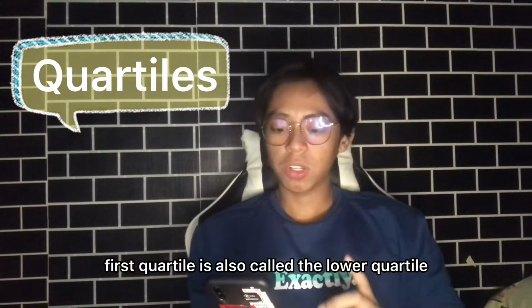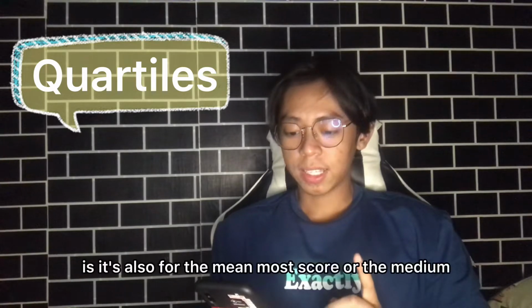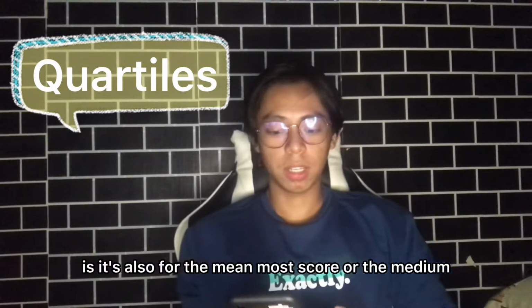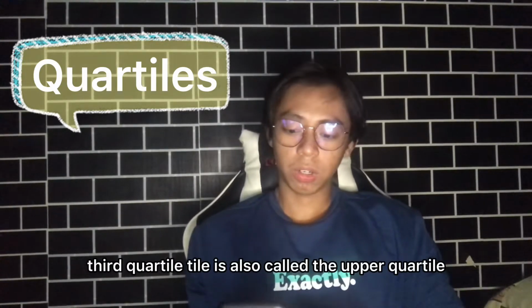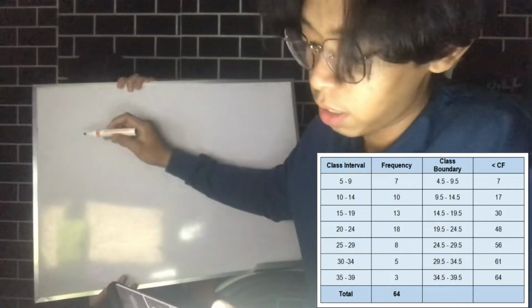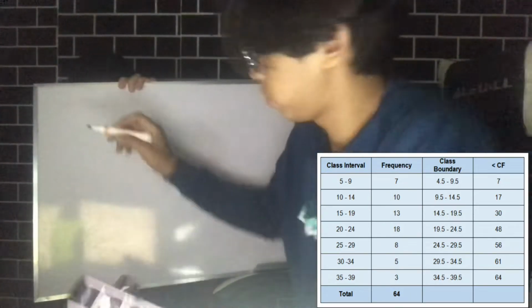First quartile is also called the lower quartile. Second quartile is also called the mid-most score or the median. Third quartile is also called the upper quartile. Una, isa-substitute mo natin lahat ng value sa formula ng first quartile.